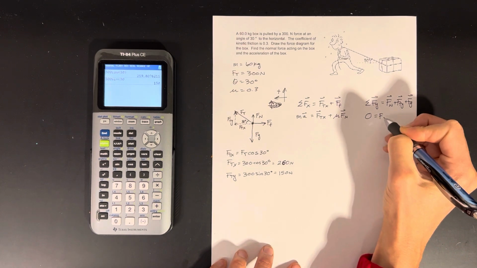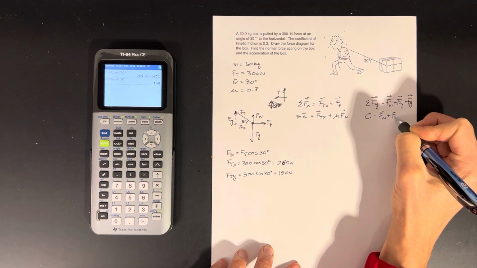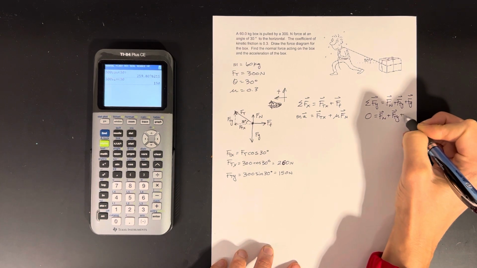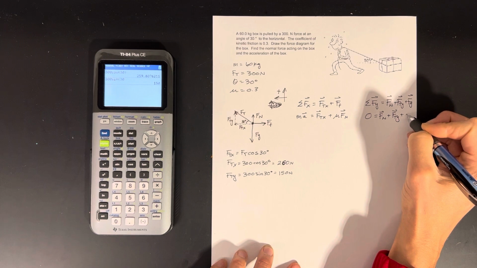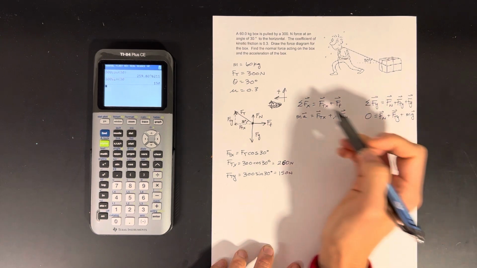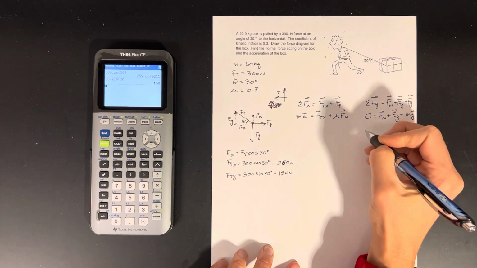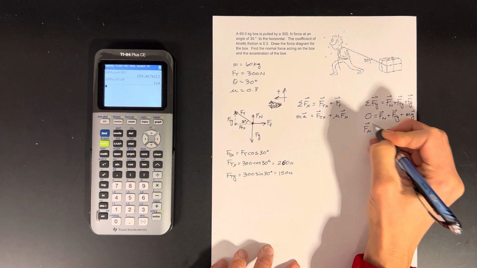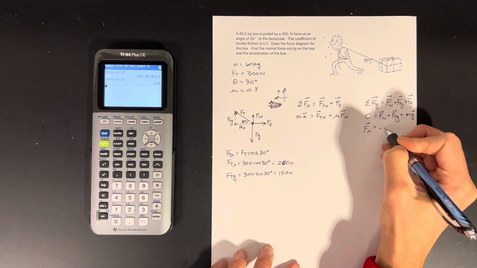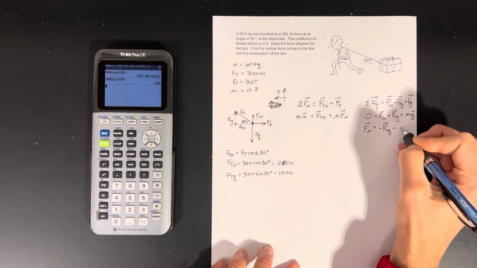And so that's equal to normal force plus Fty, which I solved for, plus mg, and we're looking for the mass of the box. We have that, we know g, and so we can solve. So let's isolate normal force. So normal force is negative Fty minus mg.